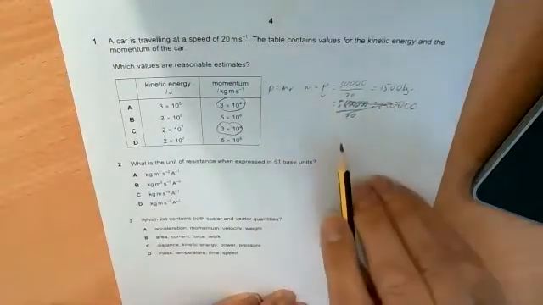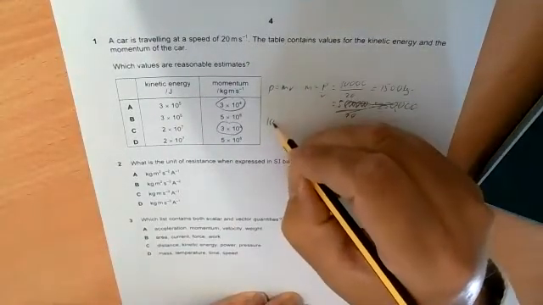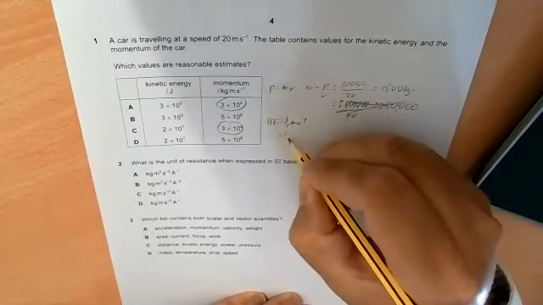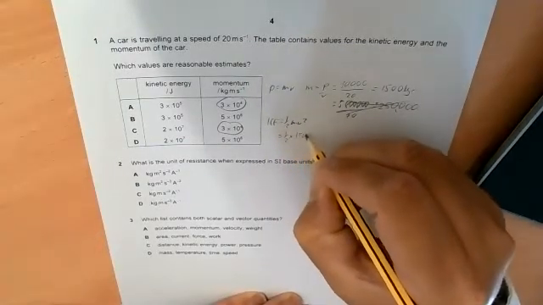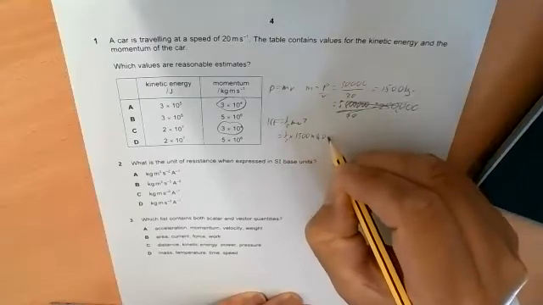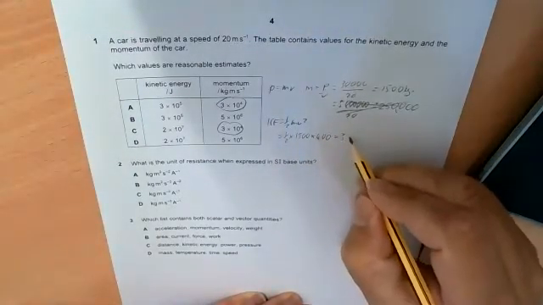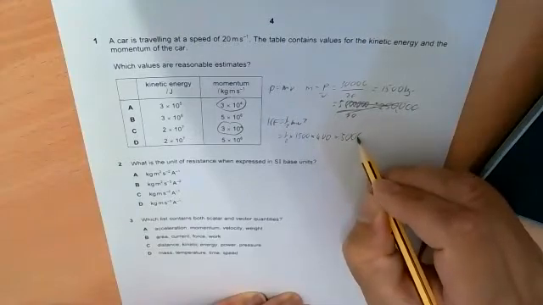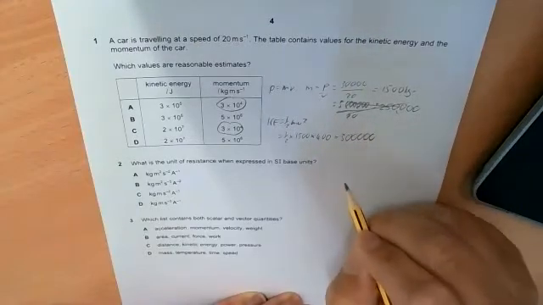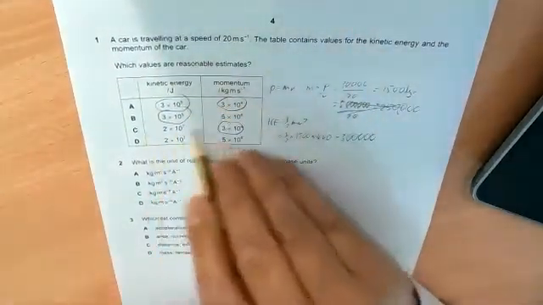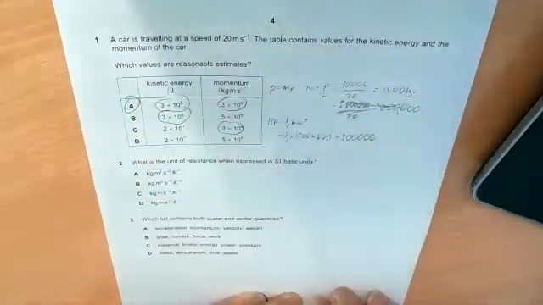Now you know it's 1,500, you can use kinetic energy is a half mv squared. So it's a half times 1,500 times 400, and that comes out to be 300,000. Okay, which is going to be that one. The only row that's got them both correct is A, and that's how you do it.